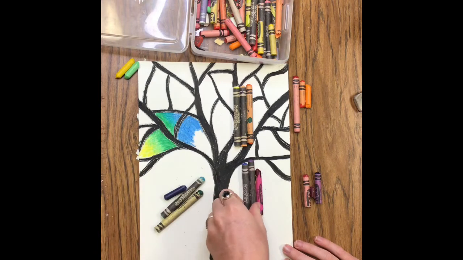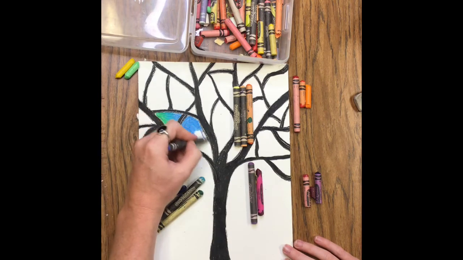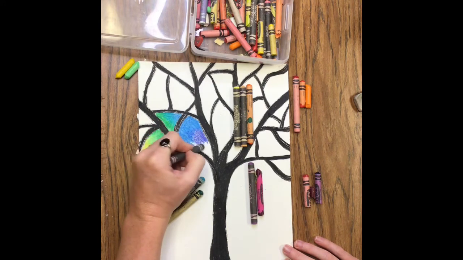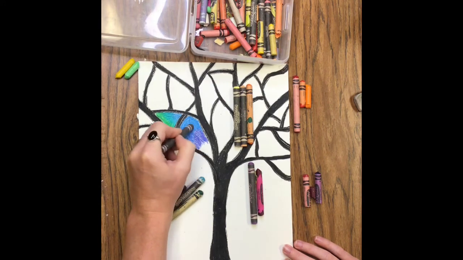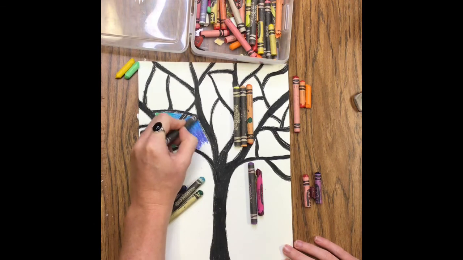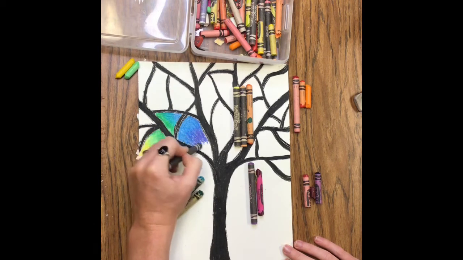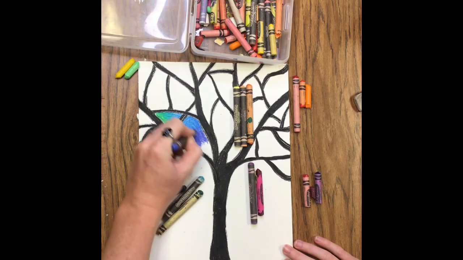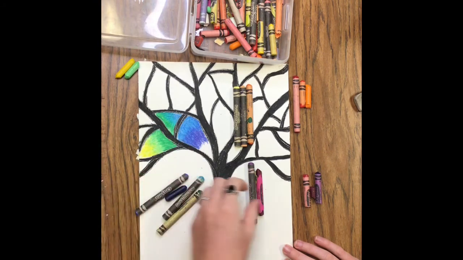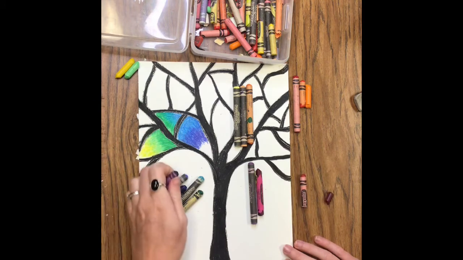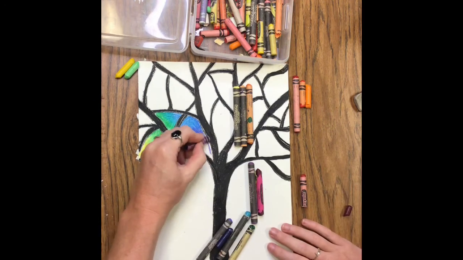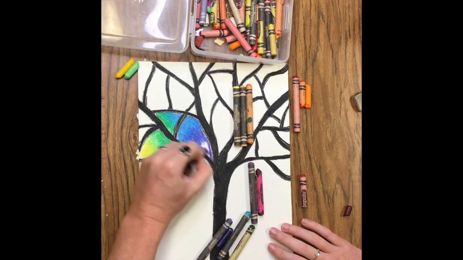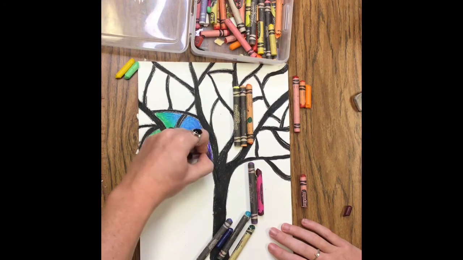And then I might go to blue-violet. And then I might finish it off with violet, because those are the colors that are next to each other on the color wheel.